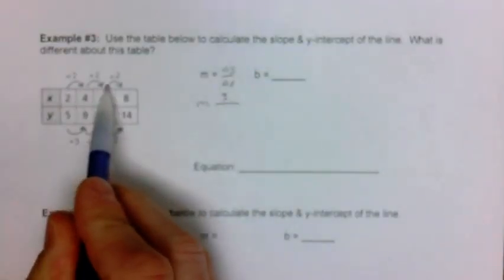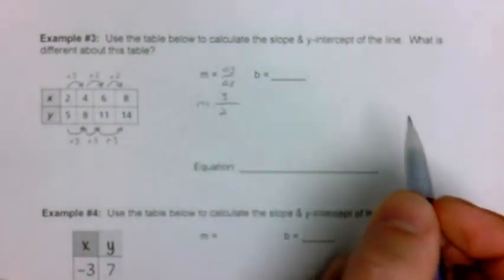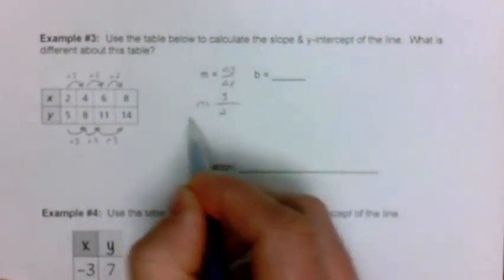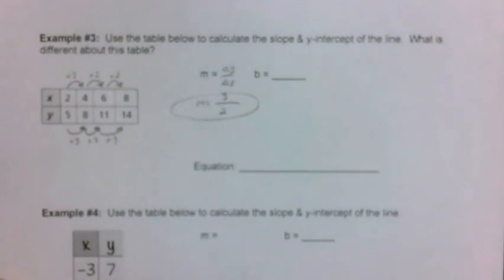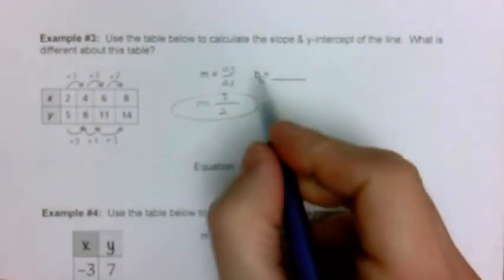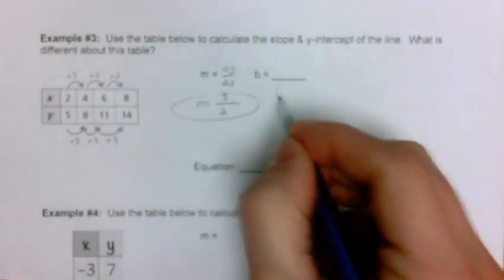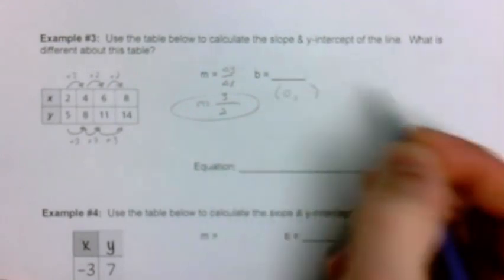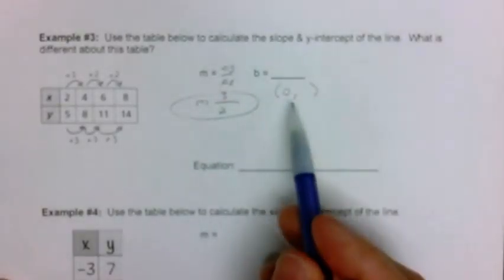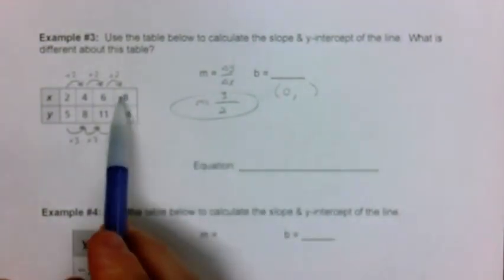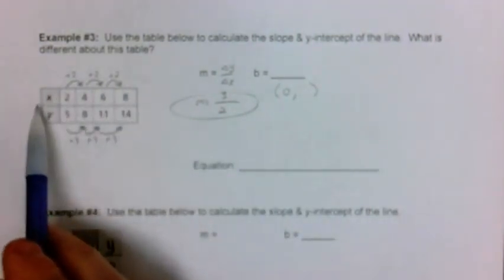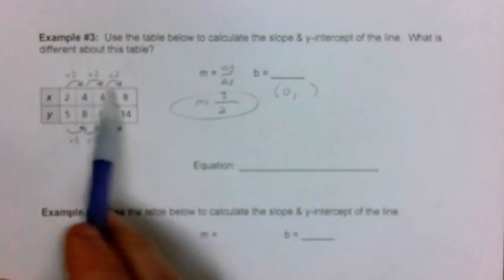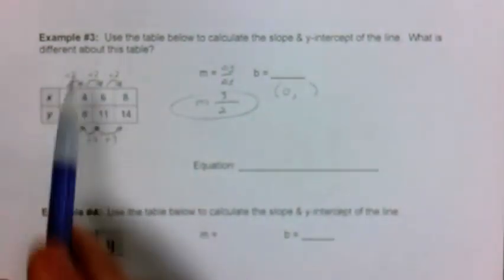Every time we changed the x's, we went up by 2. And that does not simplify, so that is our slope, m equals 3 halves. For b, remember again, the y-intercept can be found when your x-coordinate is 0. So we have to find in our table where x equals 0. Well, unfortunately here, x equals 0 isn't here. All right, that's what's different about this table.